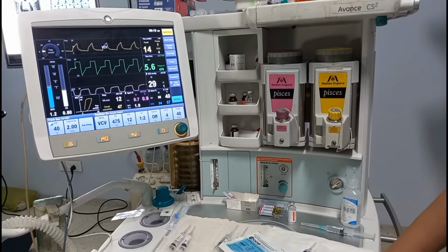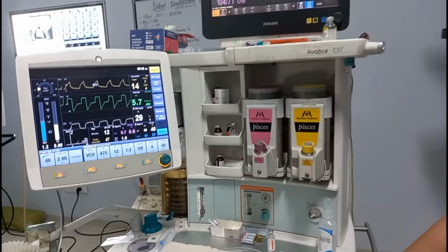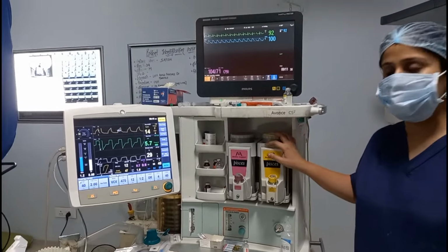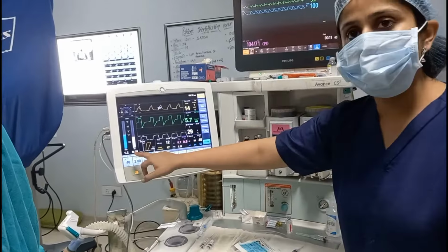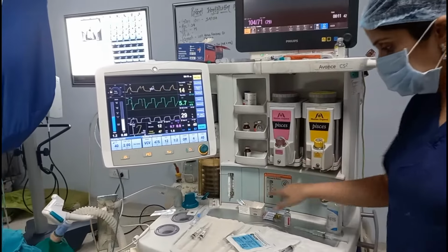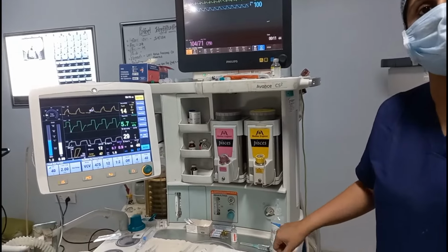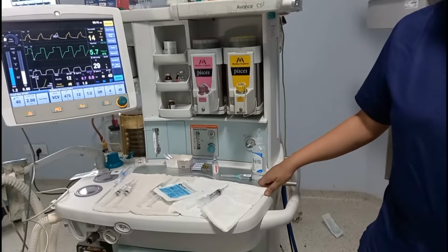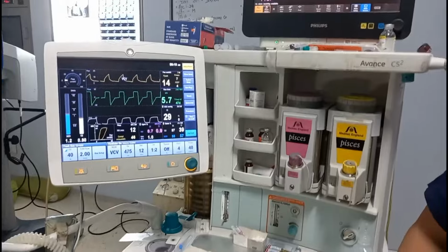This modern anesthesia machine is actually a workstation. This workstation has all the anesthetizing gases, life-sustaining gases, oxygen, and this is the record keeping, and there is a table so that we can place the articles. This all comes in the modern anesthesia machine.